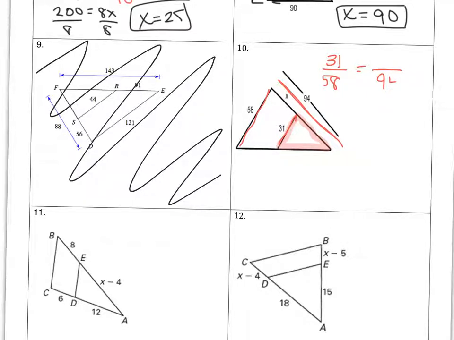But how do I find this little side? Well, this plus this makes 94, right? So what would I have to do to get this? Well, it'd be 94 minus x, because this plus this adds up to equal this, so I've got to do the opposite. The opposite is subtract. So I do 94 minus x to equal that. So that little side is 94 minus x.